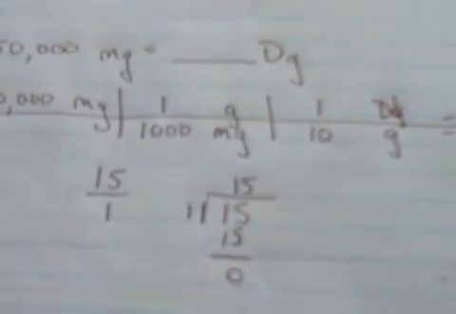Now we're going to do some simplifying. Remember that things that end in 0 divide by 10. So these both divide by 10 once. Look, they both divide by 10 again. They both divide by 10 yet again. And they both divide by 10 one more time. I'm now left with 15 in the numerator and 1 in the denominator, which of course means I want to ask myself, how many times can 1 go into 15? It goes into 15 exactly 15 times, so apparently 150,000 milligrams is the same as 15 decagrams.